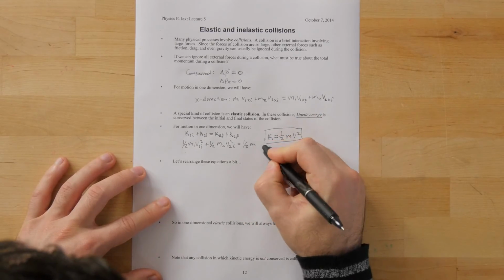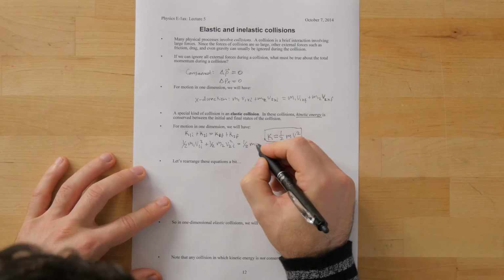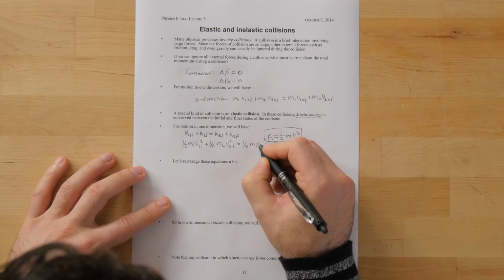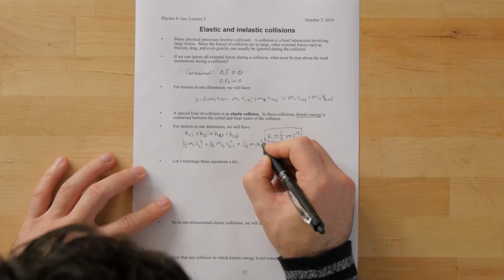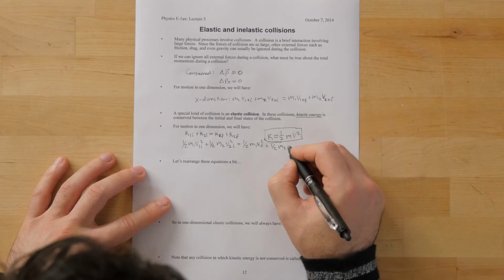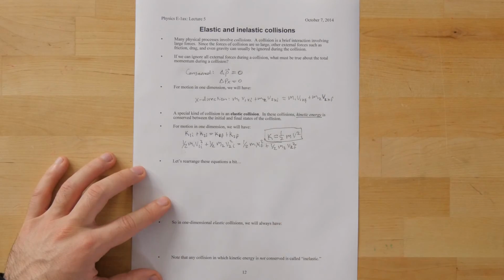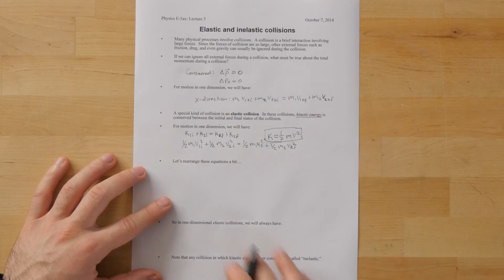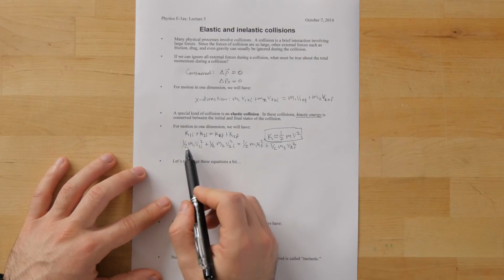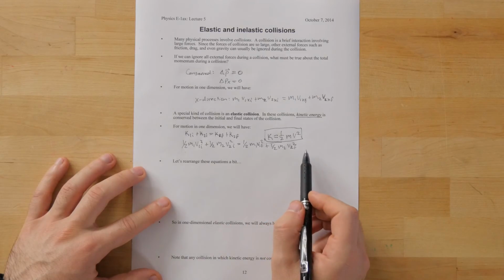Let's get this out of our way. Sorry about that. 1/2 m1 v1 final squared plus 1/2 m2 v2 final squared. And so now we've just rewritten that the initial energy is equal to the final energy.